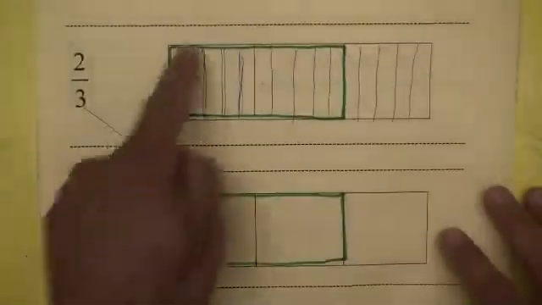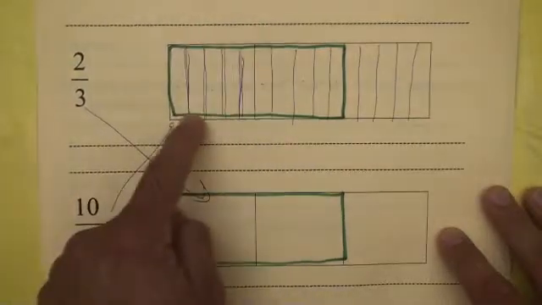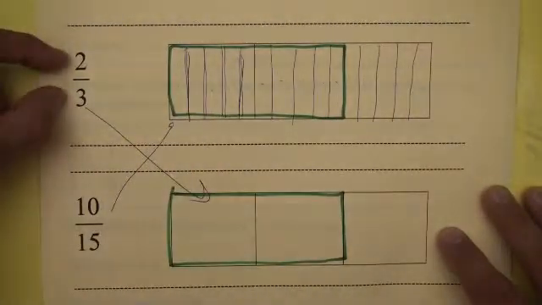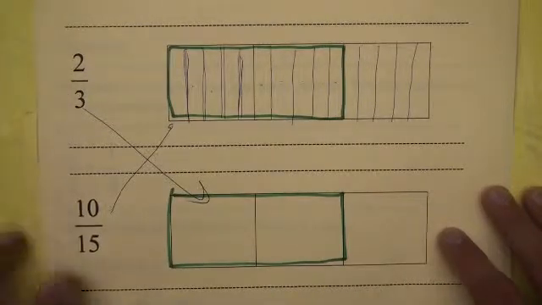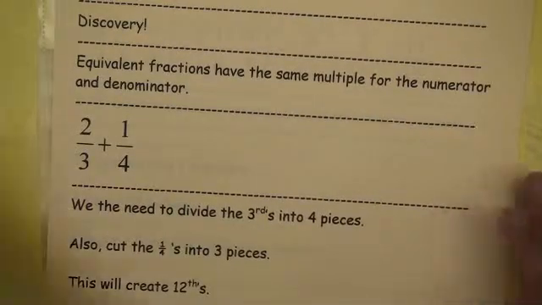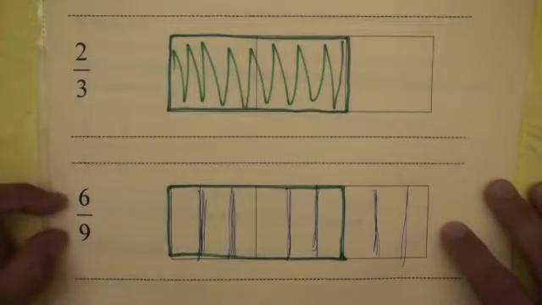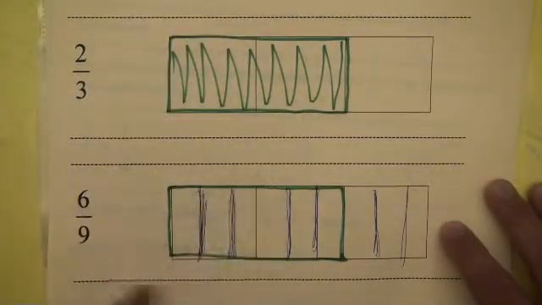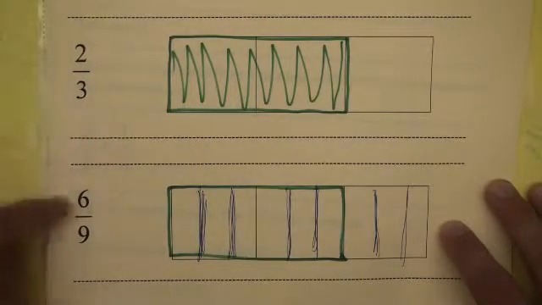Here, you took our 1/3 and divided it into 1, 2, 3, 4, 5 pieces. Notice how we did 2 times 5, 3 times 5 as a discovery. Same thing here for the 2/3 to become 6/9. We took our one block and divided it into 3 pieces. Notice how 2 times 3 is 6, 3 times 3 is 9.